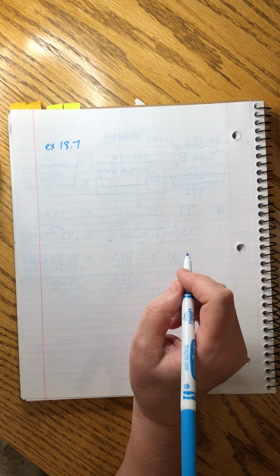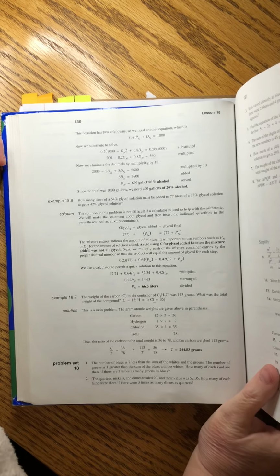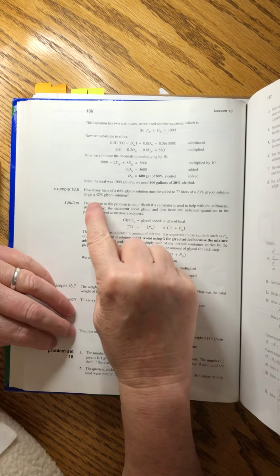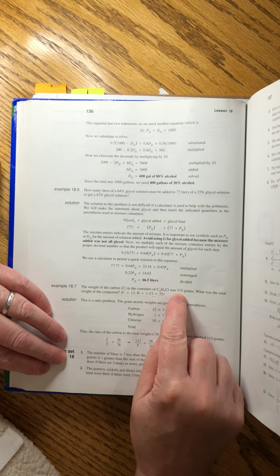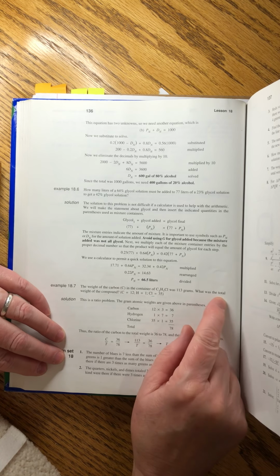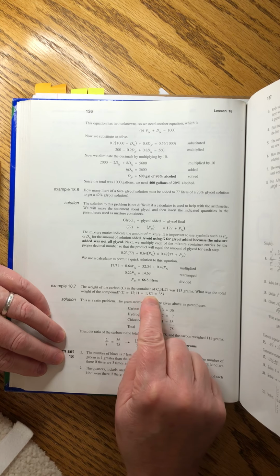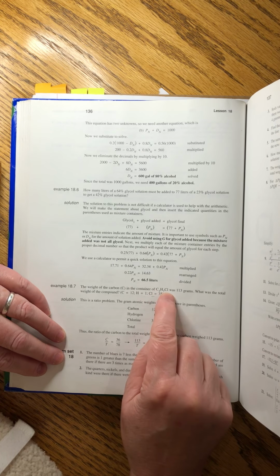The weight of the carbon in the container of recipe for a compound molecule. Whoops. Check and make sure I didn't bump myself too far. All right, here I am down here. The weight of the carbon in the container of that was 113 grams. What was the total weight of the compound? And then John gives us the atomic weights of the different atoms that make up this molecule.